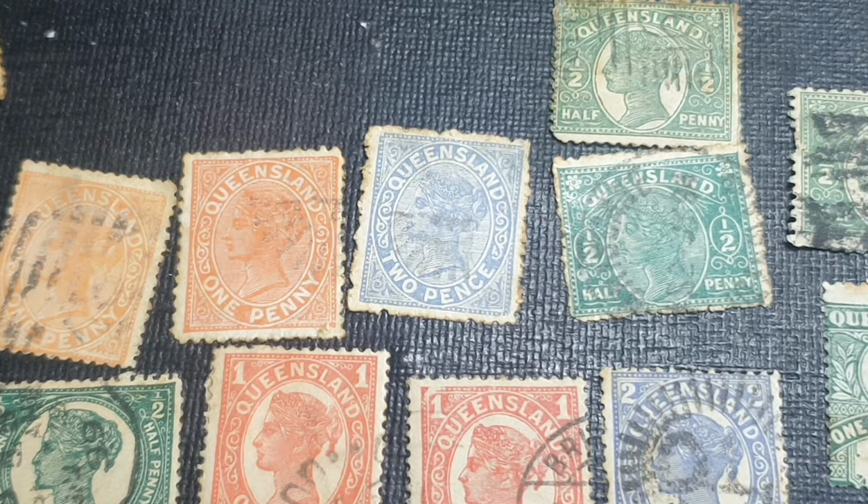Then we have a purple 1 shilling, 1894. It decreased in price to about $10, and they're just really a common stamp.